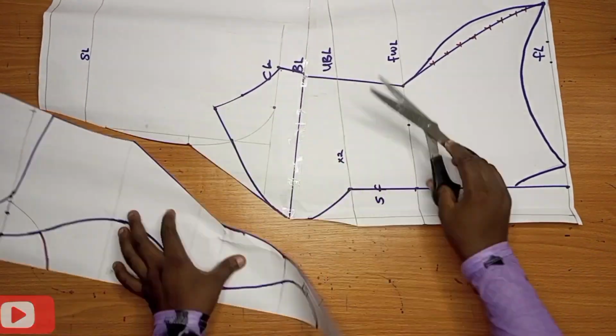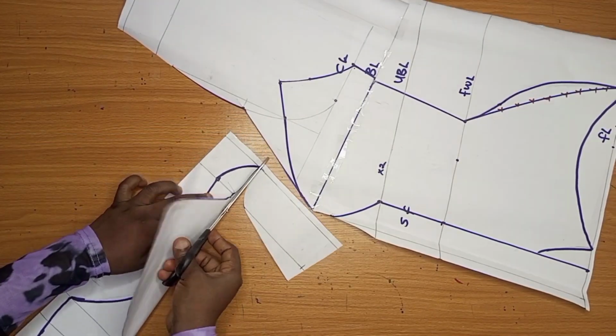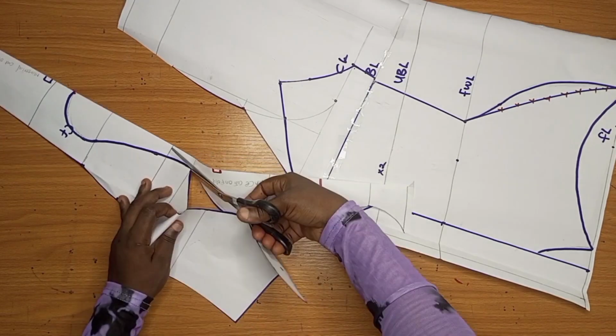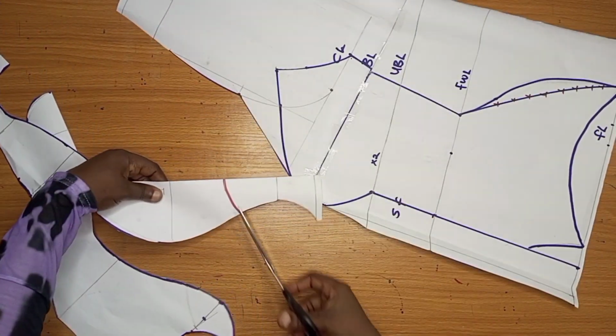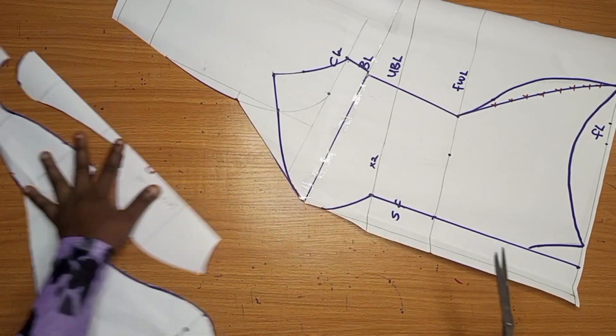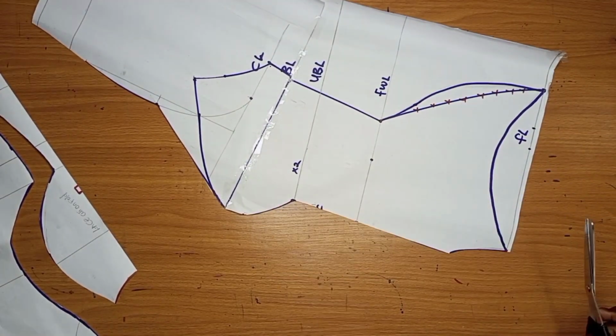Now if you notice, I did not add my body allowance on this pattern paper. So go ahead to add yours when cutting on your fabric. You can add 2 inches for the body allowance plus your half inch sewing allowance, that is 2.5 inches. Now go ahead to cut out this neck part, that is for the lace, that's transparent lace at the front. Now I will continue to cut out the side front.